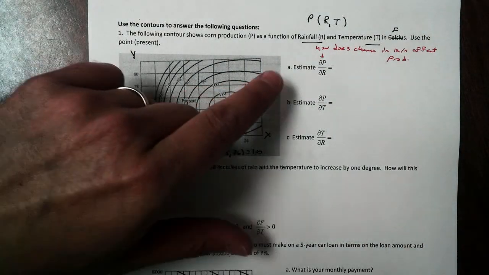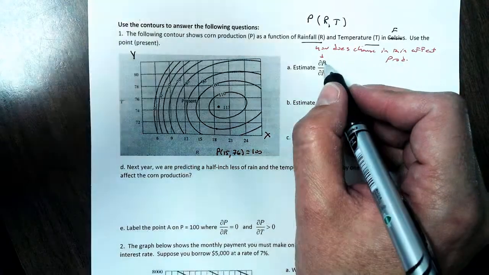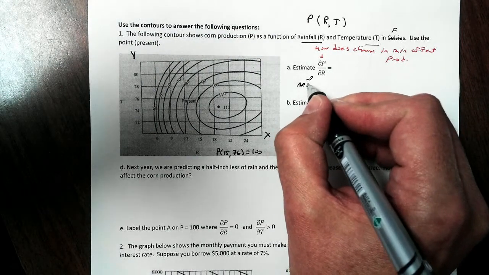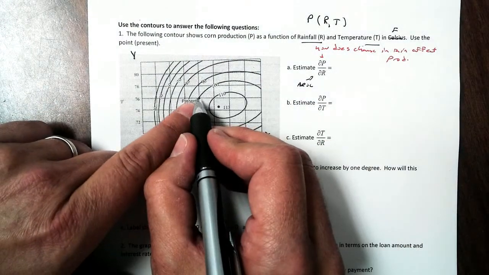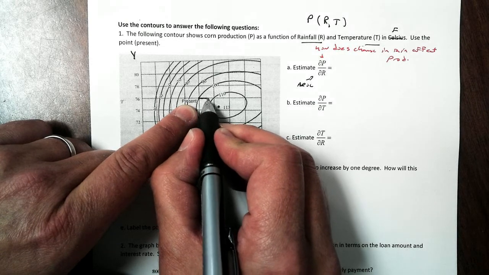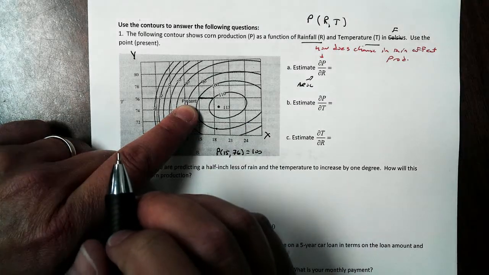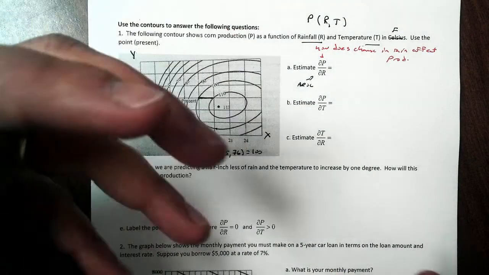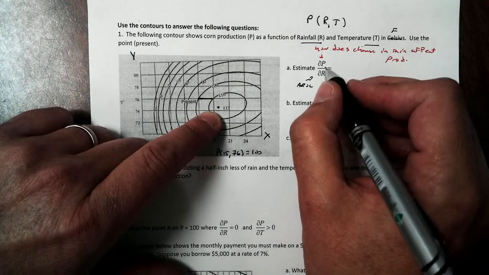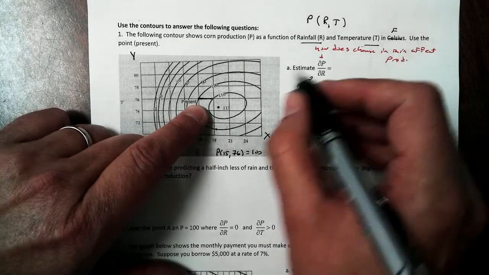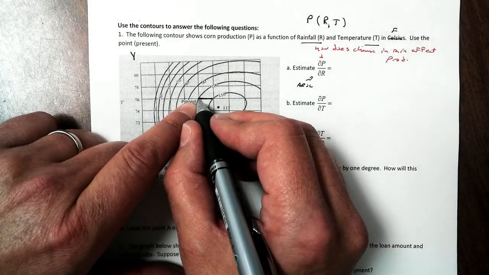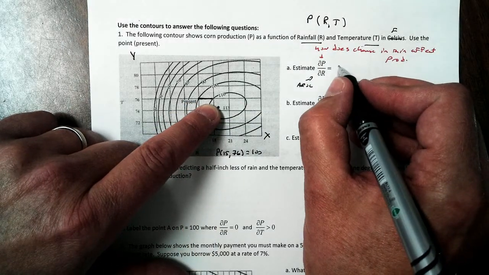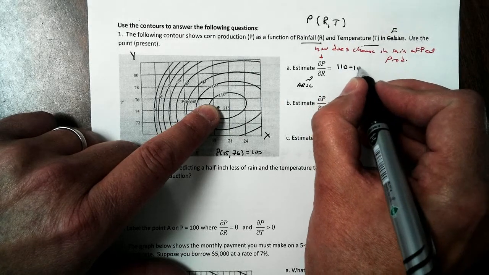We can answer that really easily by looking at the change in production. This is just a change. This is AROC, basically, average rate of change. So if I'm at my present point and I increase, we're always going to go to the right, just for consistency. We're going to increase our values. We want to know if we increase something, how is it going to change? My change in production: I started at 100, now I'm at 110. So we take the final minus the initial, 110 minus 100.